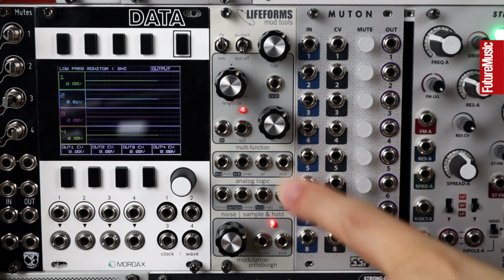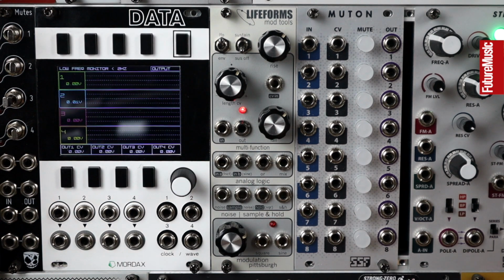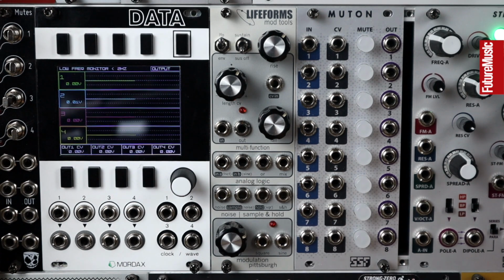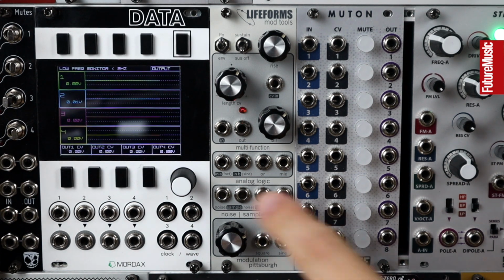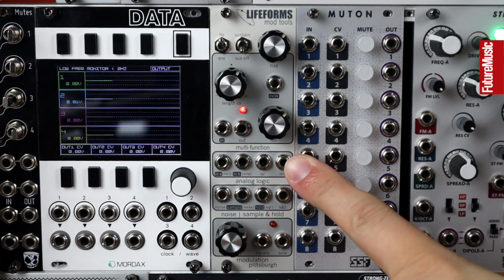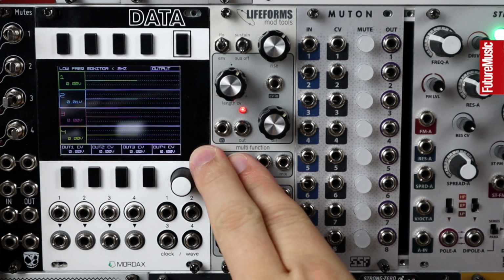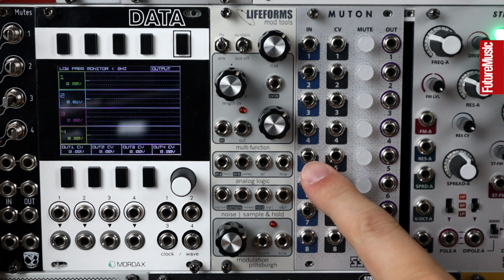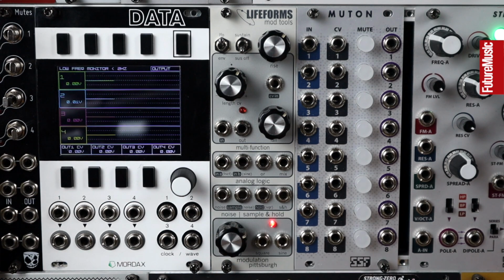We then have a noise, which has its own output, which is great for audio or modulating other things, and then a sample and hold circuit with input to sample, which is the noise by default, the hold and the actual output itself. We then have an analog logic section, which gives us two inputs, and an OR, which is the maximum voltage between the two inputs, and a mixed output, mixing those two ins.